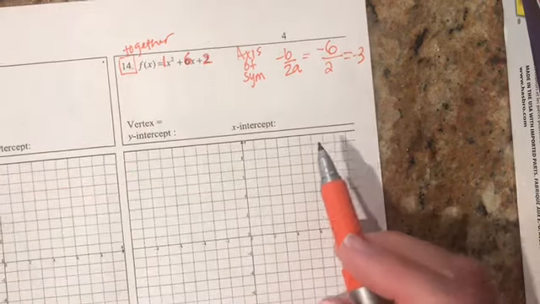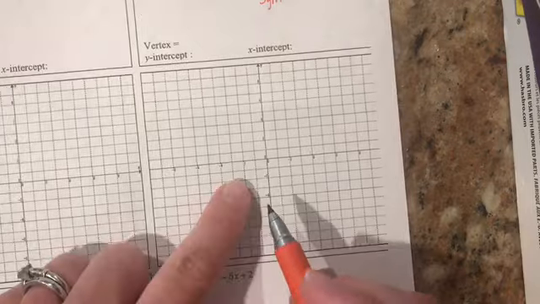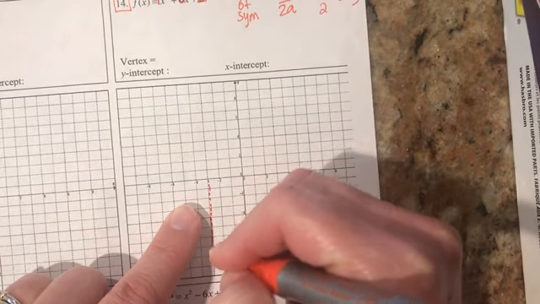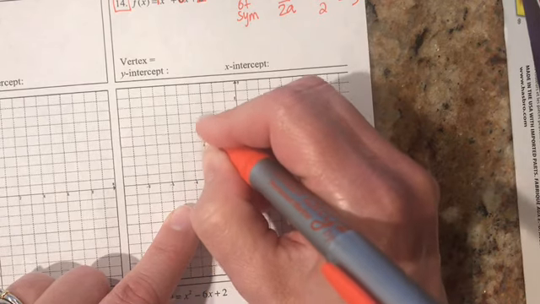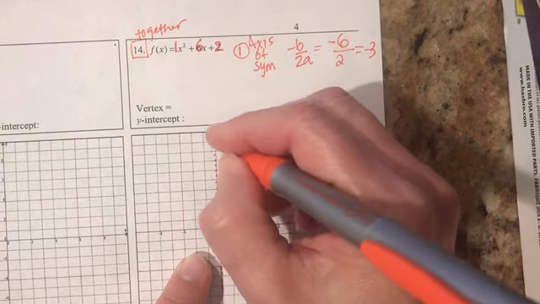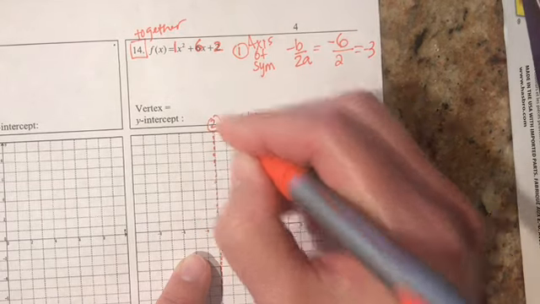You guys remember that's your axis of symmetry. You go to x equals negative 3, and you go ahead and draw that dotted line. So I need to see your work for axis of symmetry, your dotted line.